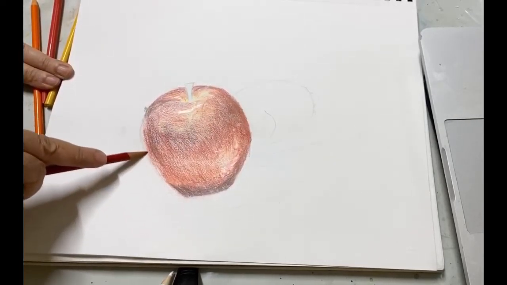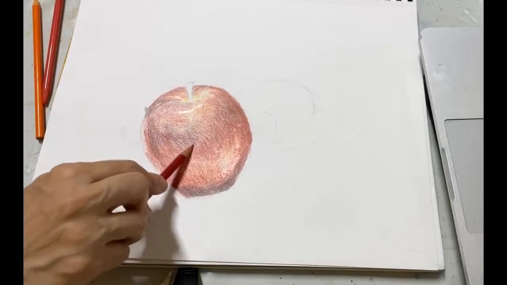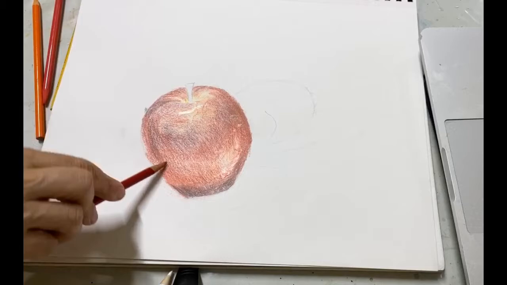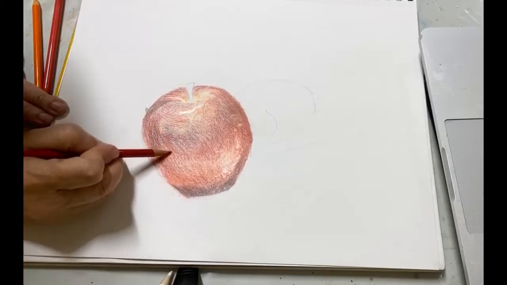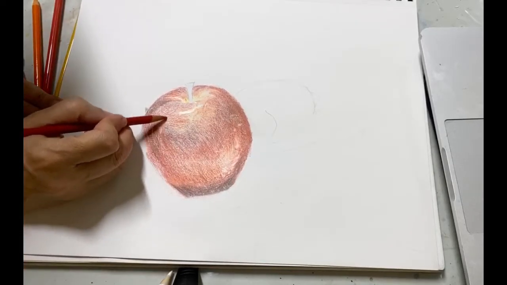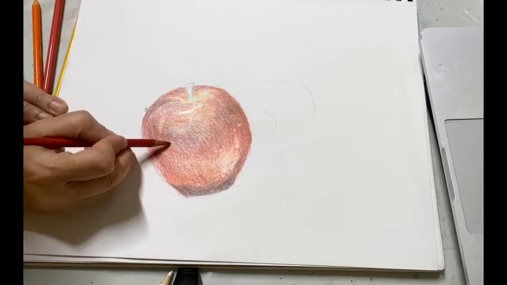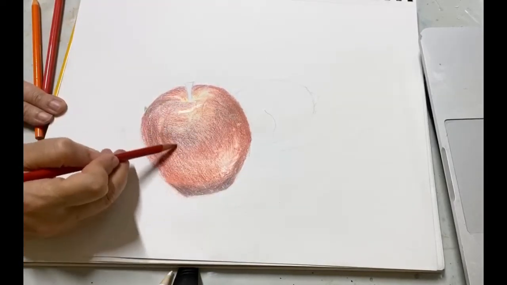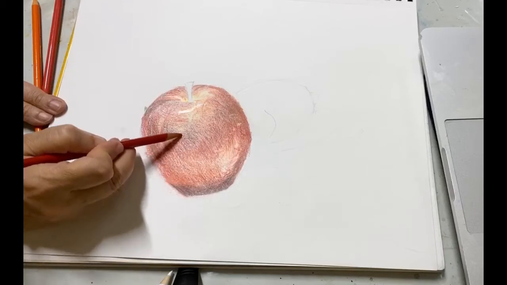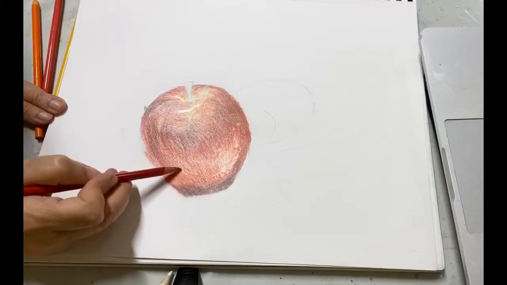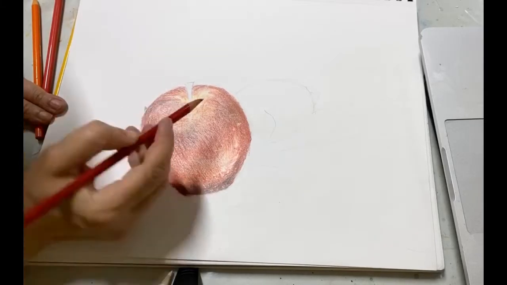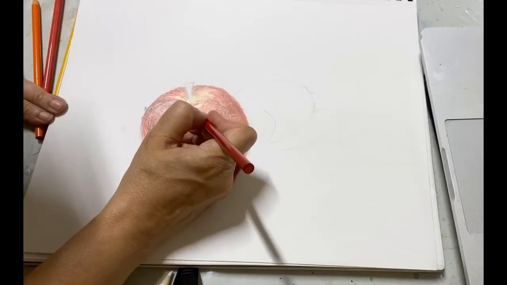And see, I'm just gradually coming around the reflection that we have in the bottom part and making it darker. We are not making some kind of outline. We are coming with more values around the reflection. When you're adding the details, remember that these lines have to have the shape of the apple.